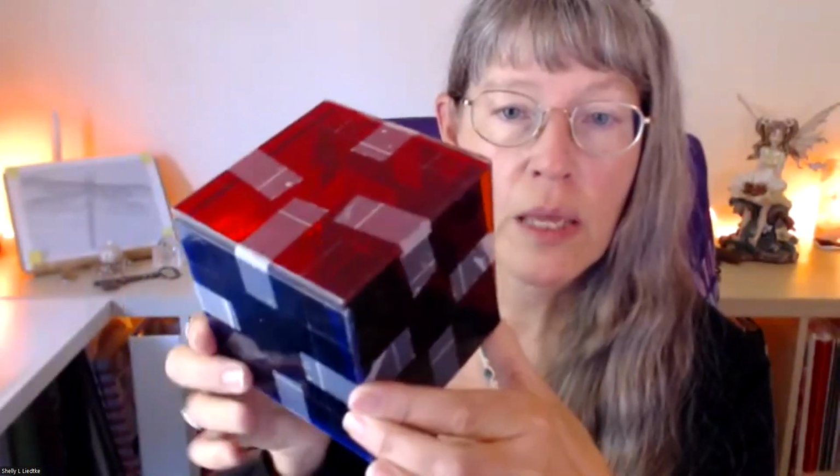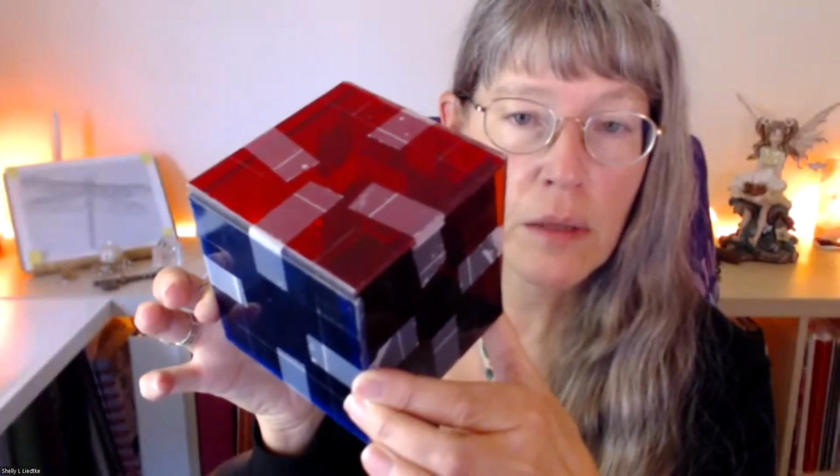Our reality is basically made up from this shape. And when you turn it, it makes a hexagram if it were 2D, if it were flat on the page.